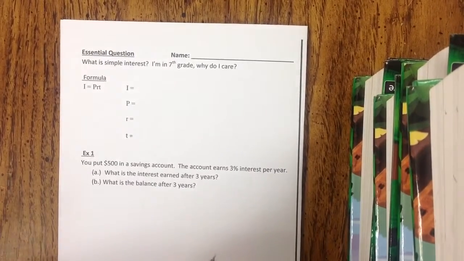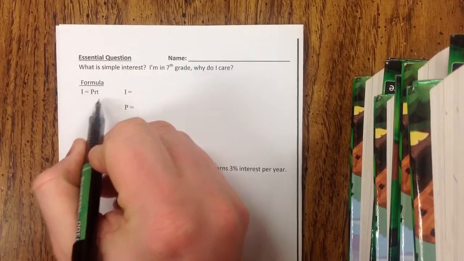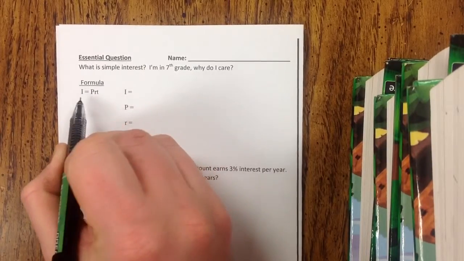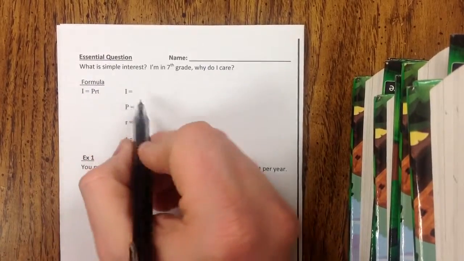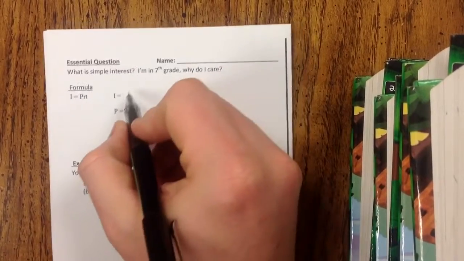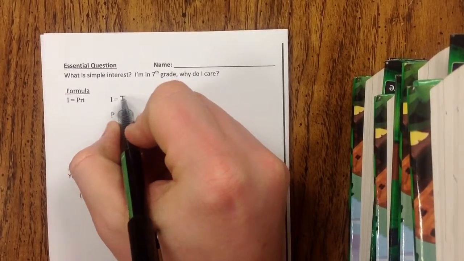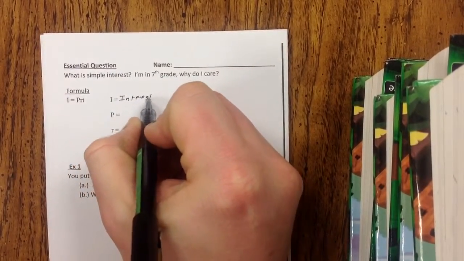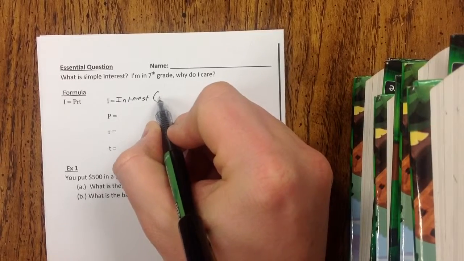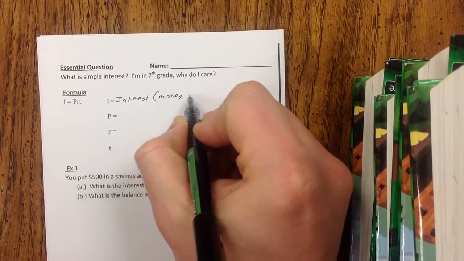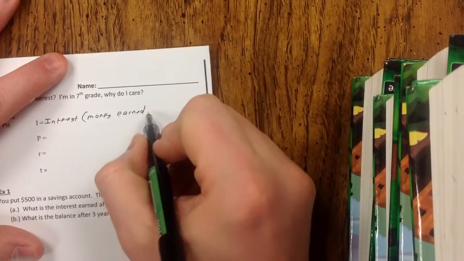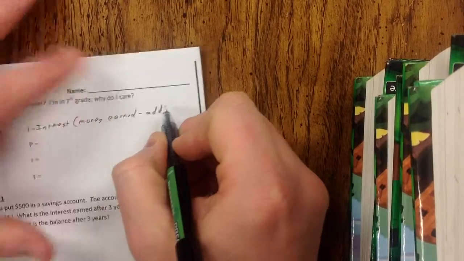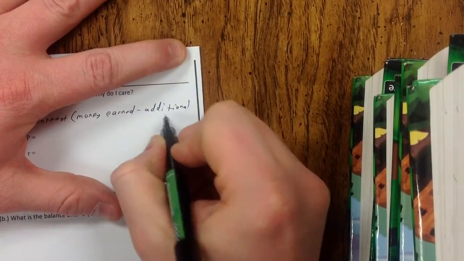So here's something that should actually apply a little bit, and there's a simple formula here called I equals PRT. I equals PRT. All right, you don't have to memorize this. This will be given to you. And so what happens here is I is going to stand for interest. All right, and this is going to be the money earned or extra money. All right, or additional money is good. So additional money. So what you're getting.